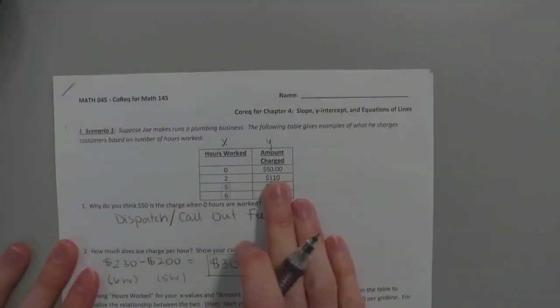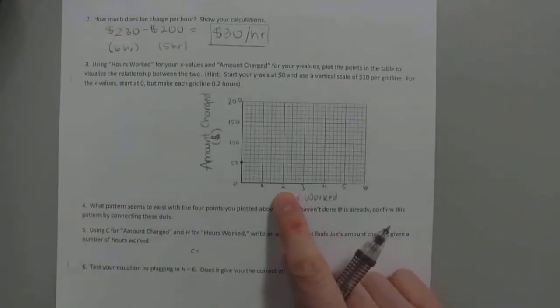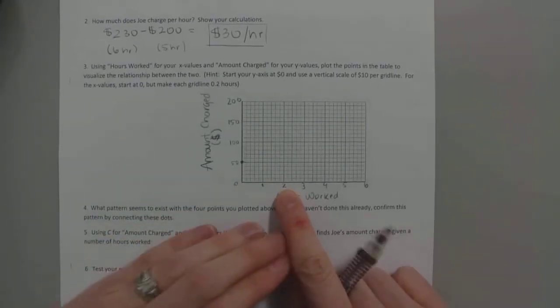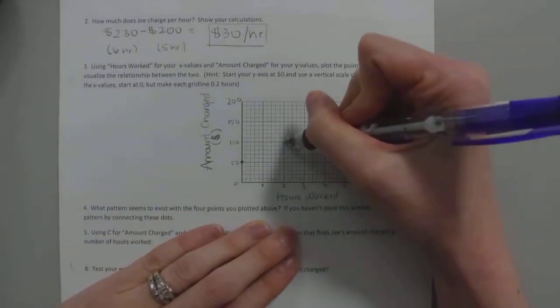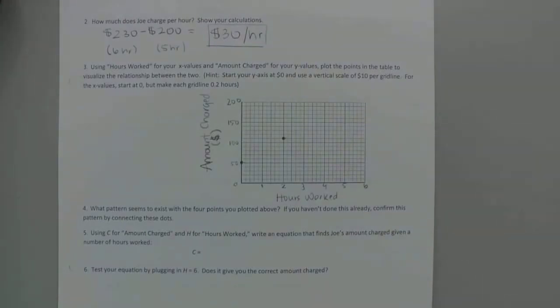And then if you look above, our next point we're going to plot is 2 hours, charges us $110. So what we're going to do is we're going to go to 2 hours, and then we're going to go to 110. Remember, our vertical grids were just by $10 an hour. So if we go to 2 hours and we jump up to 100, we just go up one more grid line, and that's $110 right there. The next point that it gave us, guys, if you look above on your chart, was 5 hours worked. We were charged $200, okay?